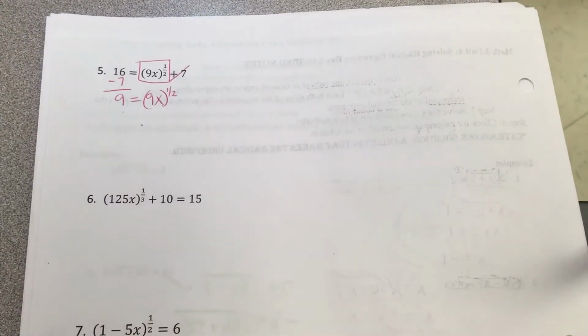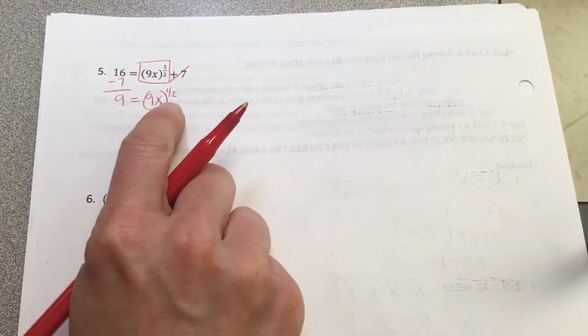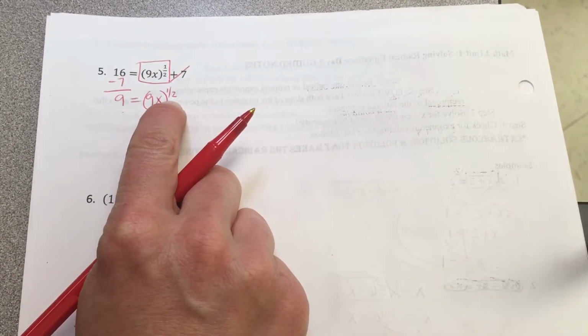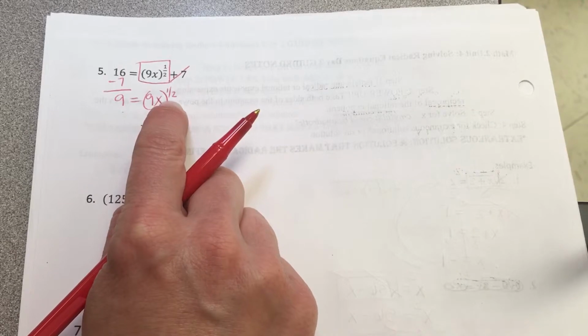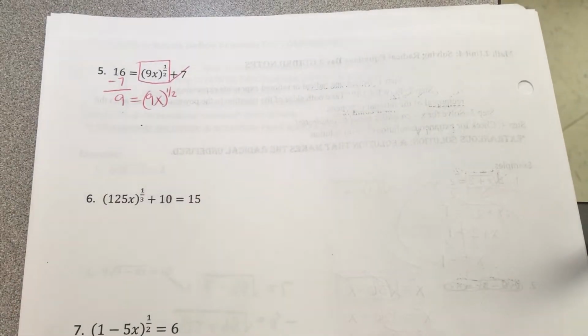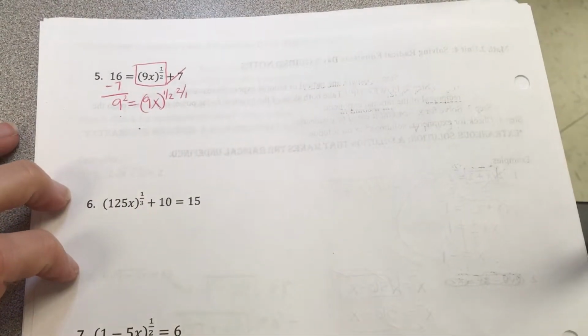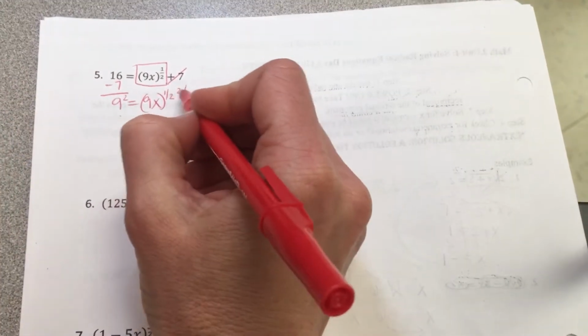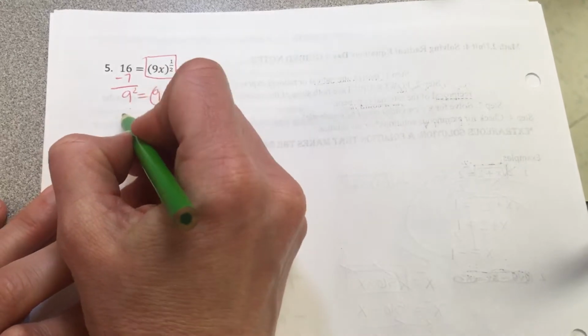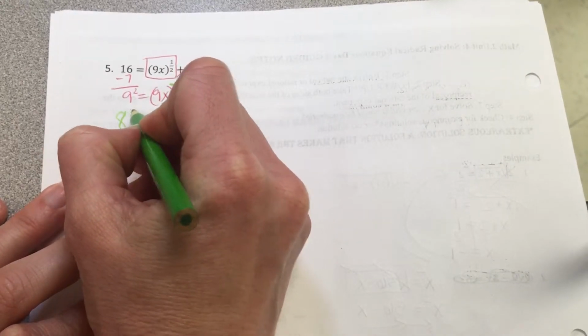Now you can do the reciprocal. Once you get it by itself, you can do the reciprocal. What's the reciprocal of 1/2? 2 over 1, which is just 2. So these two cancel. What's 9 squared? 81.